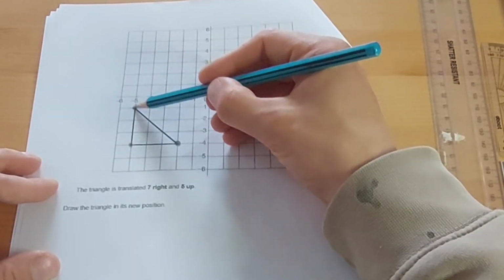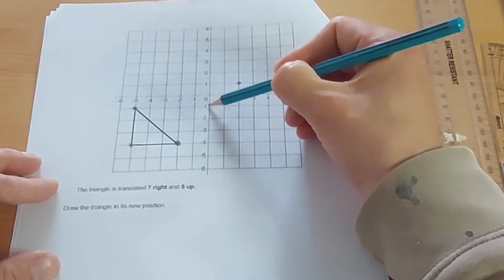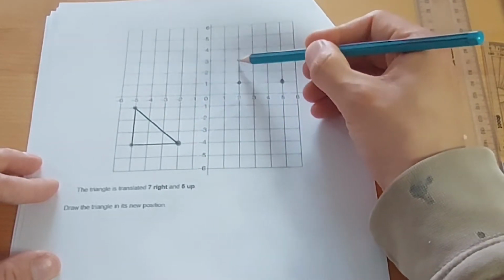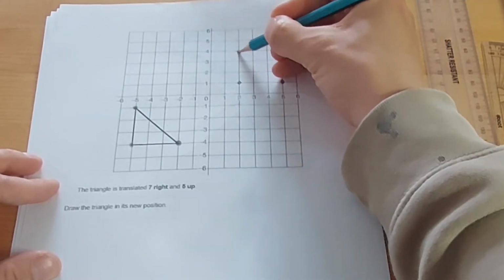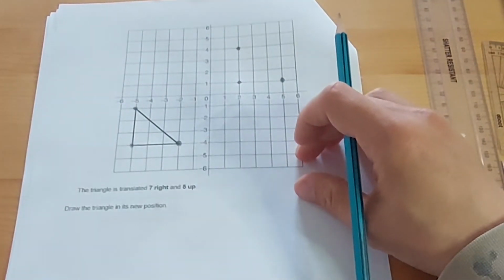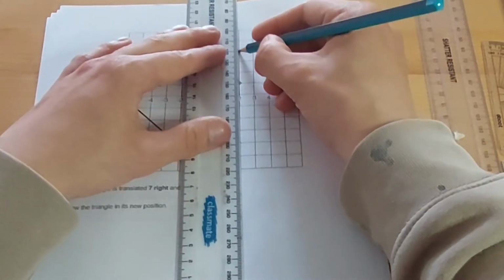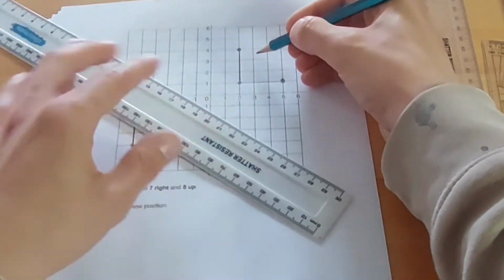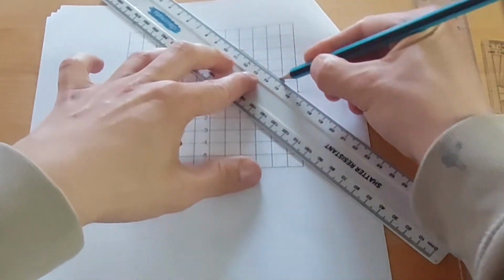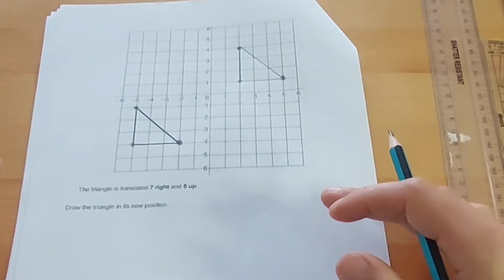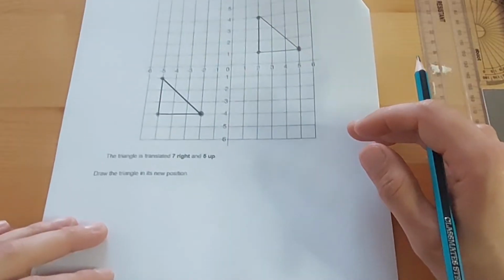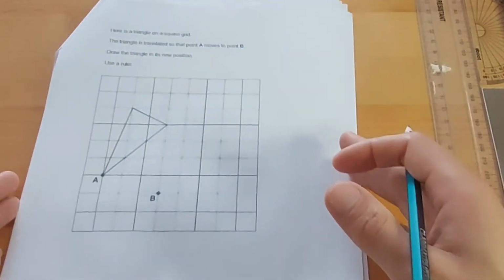This point, 7 to the right, 1, 2, 3, 4, 5, 6, 7, and once again up 5, 1, 2, 3, 4, 5, which would be here. Once I have all points marked, I can join them up, and we should have a triangle that looks exactly the same as this one, but just in a new position. Translated as it's asked in the question, 7 to the right and 5 up. Okay, let's look at another translation question then.